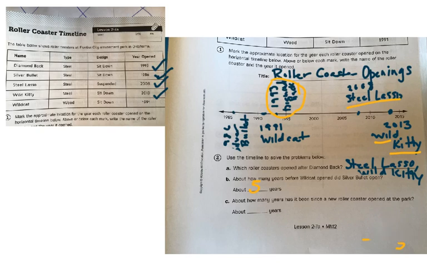C, about how many years has it been since a new roller coaster opened at the park? Sorry, when I touch the bottom of the screen, it keeps jumping. Well, let's find the last one. What was the very last one to open? 2013, right? That's the last time. Well, what year is it right now?